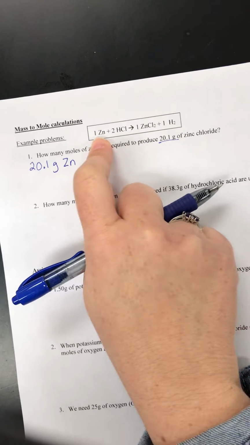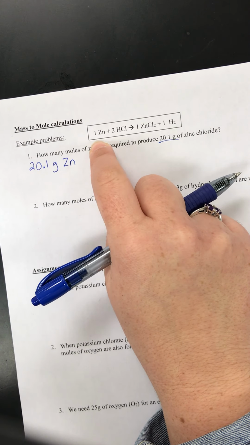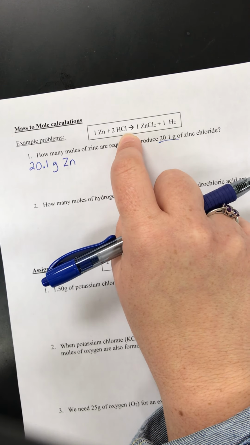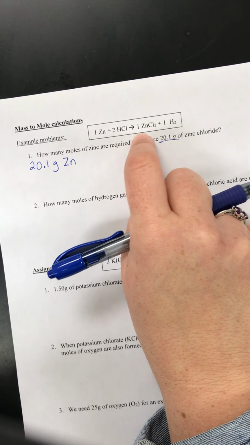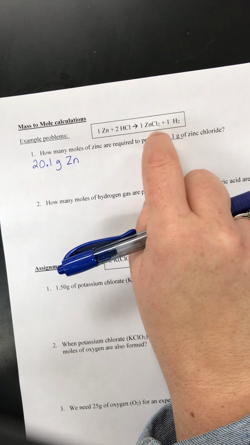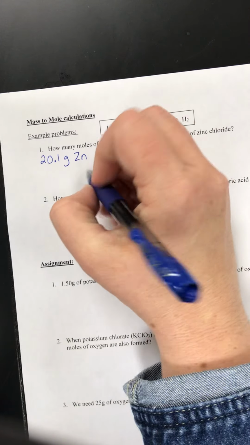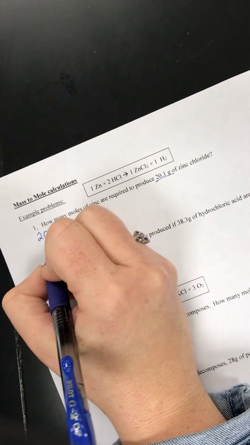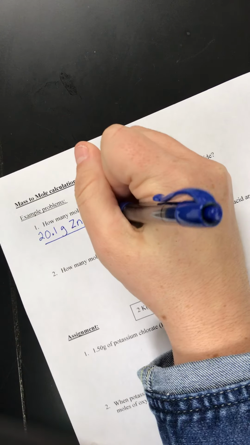So let's look at our symbols here. We have Zn, well that's just zinc. We have HCl, that doesn't have zinc in it, so that can't be zinc chloride. We have ZnCl2, that's probably zinc chloride, and then we just have H2. So that's gonna be the formula that I'm looking at. So ZnCl2. Draw my line. Nothing goes in this box.